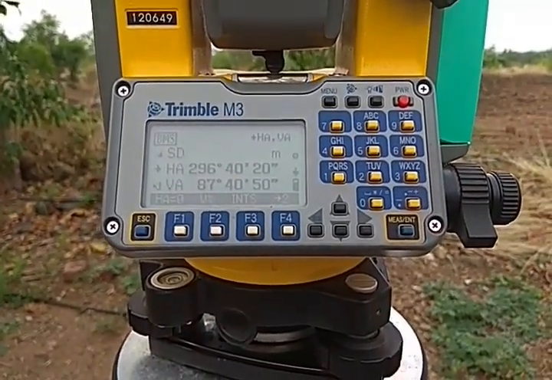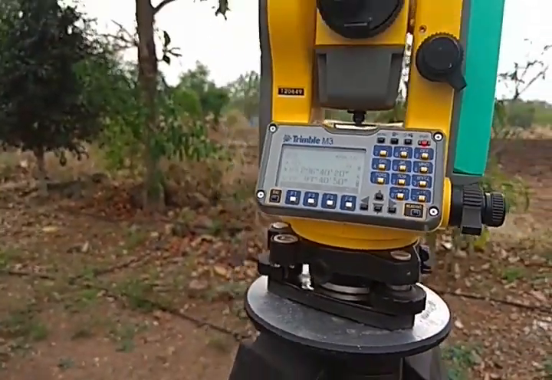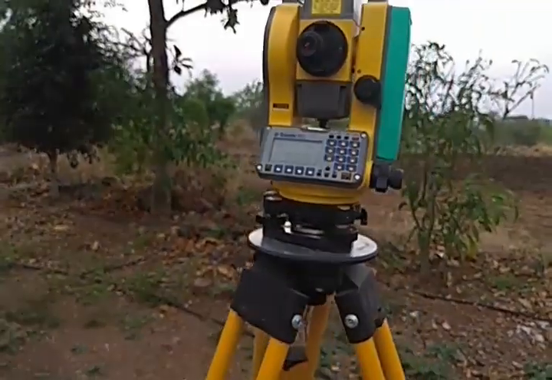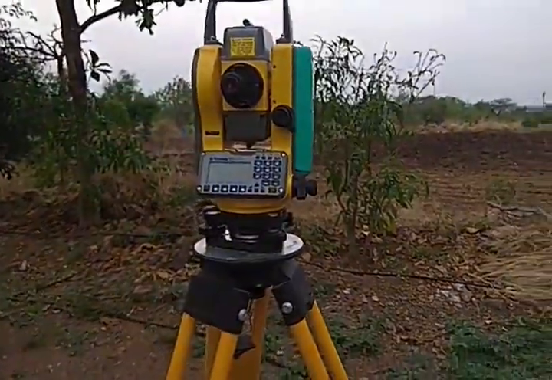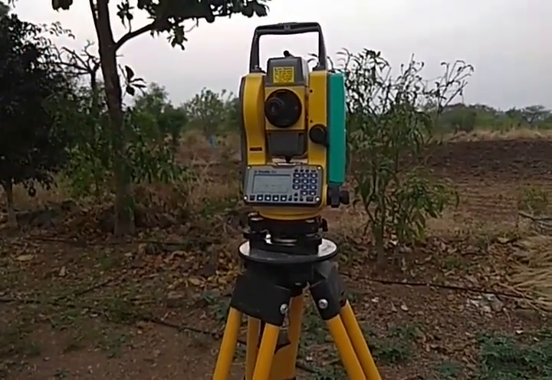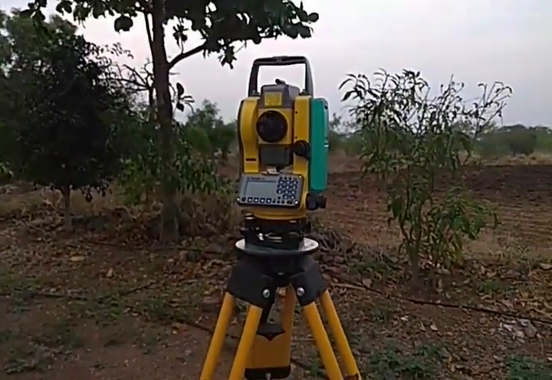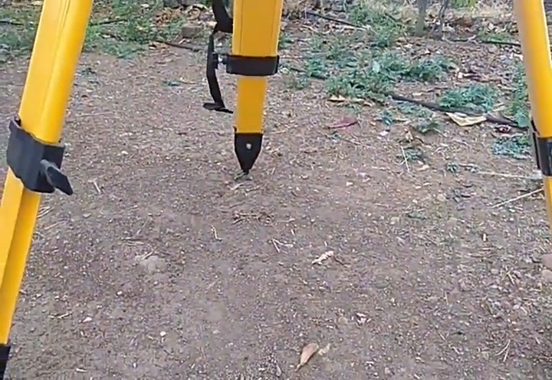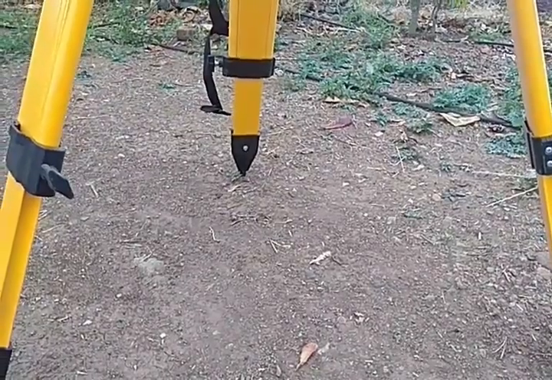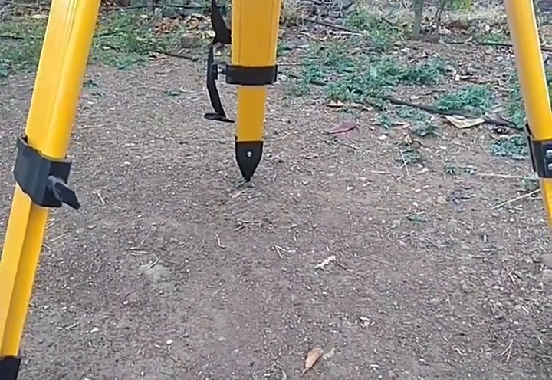Okay, so this is my new job. Before proceeding to the actual topographical measurement, I need to tell this equipment the coordinates of the center of the equipment. So let us assume somewhere here is a center. And what is the coordinates of this center?